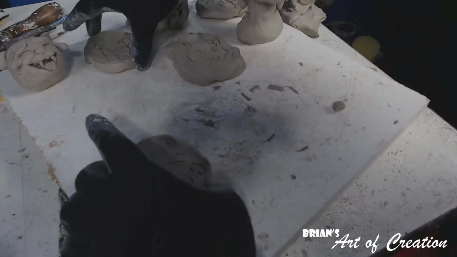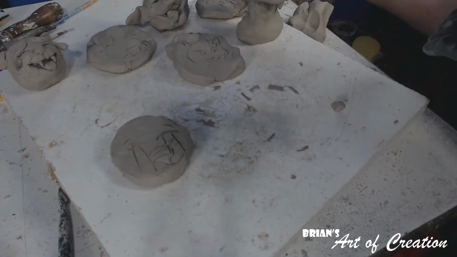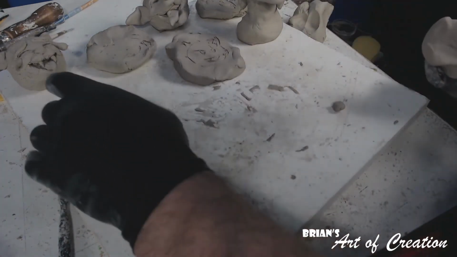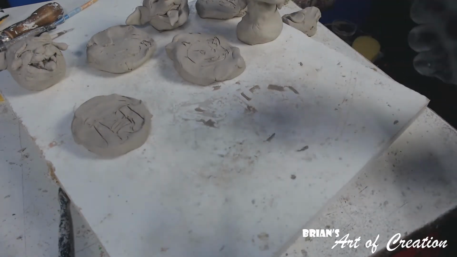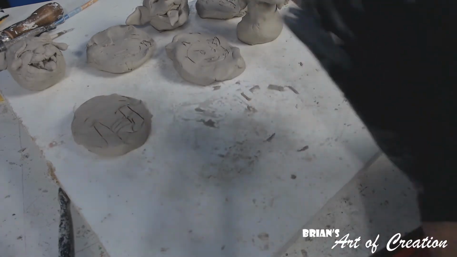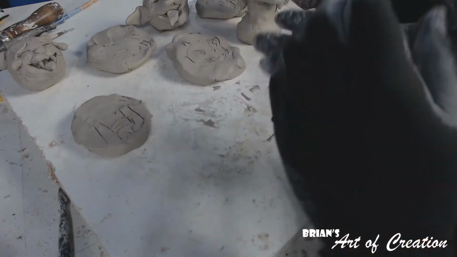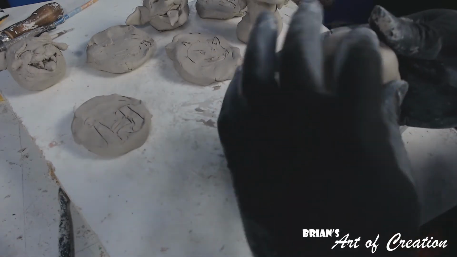All right, now for this crying one, we're going to see if this works. What I'm going to do is start off with just a ball of clay, and we're going to draw on the eyes and the mouth and just start from there.